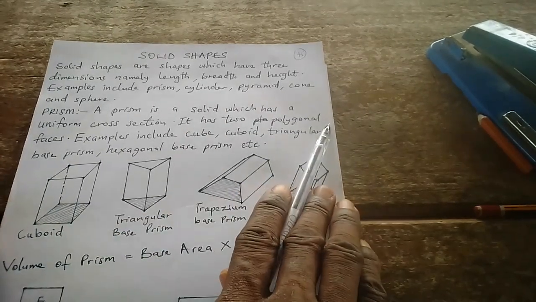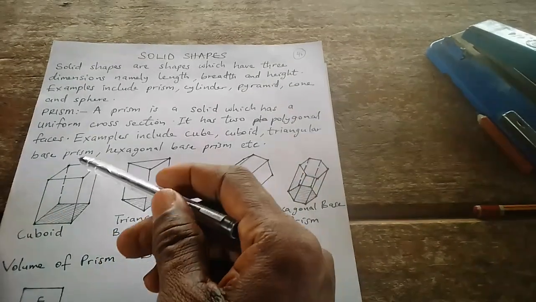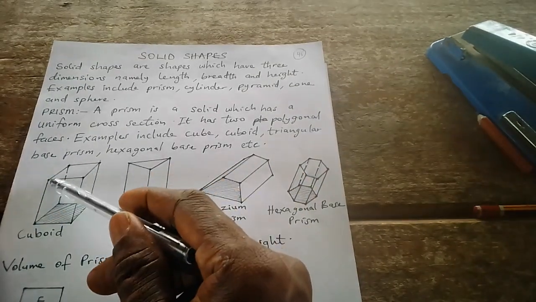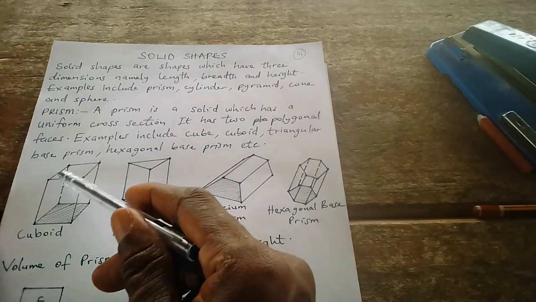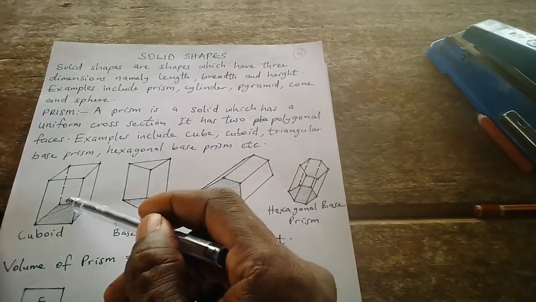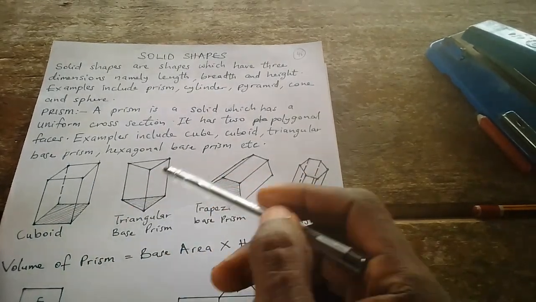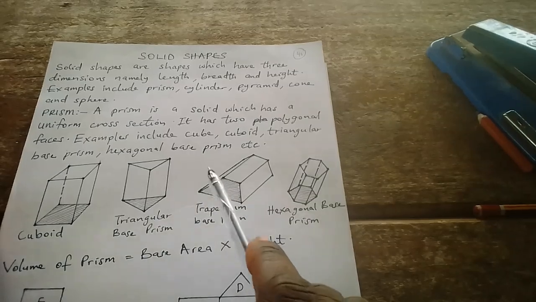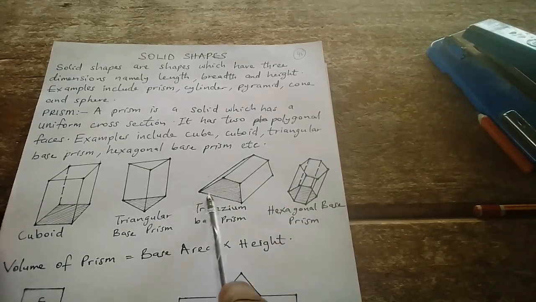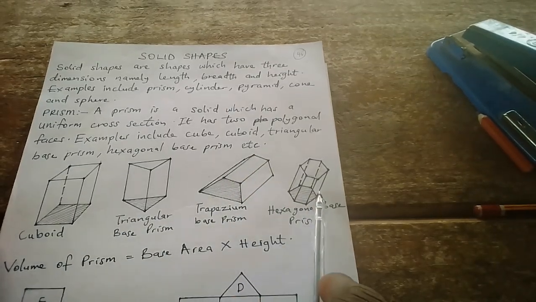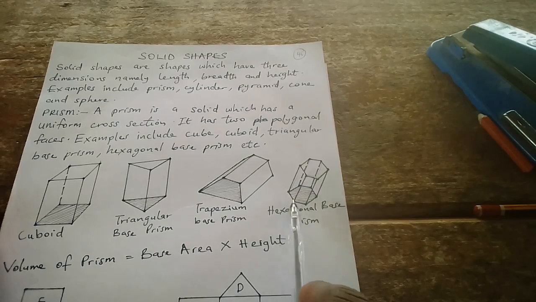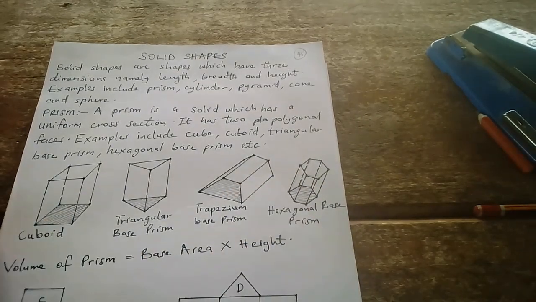It has two polygonal faces. You can see this is a square on top. So this is a polygon, a square, a four-sided plane figure, a triangle. This is a trapezium. It will have it at the bottom and at the top. At the bottom, this is a hexagon, at the bottom and the top. So 1, 2: two polygonal faces.